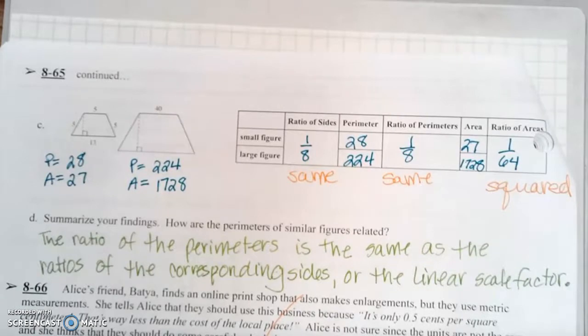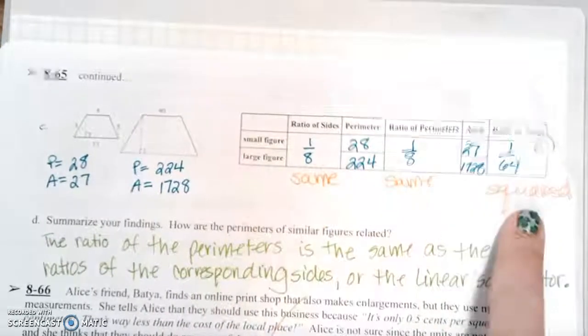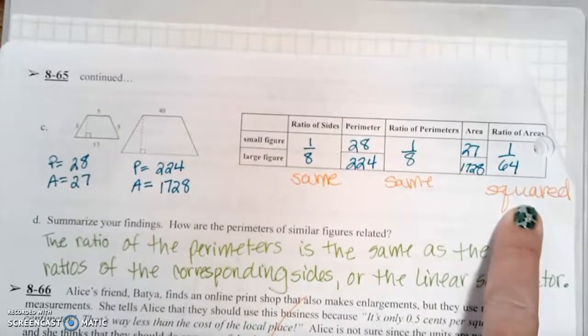Part D says, summarize your findings. How are the perimeters of similar figures related? So you want to say something like, the ratio of the perimeters is the same as the ratios of the corresponding sides, or the linear scale factor. Okay? These two should be the same. This one should be that number squared.